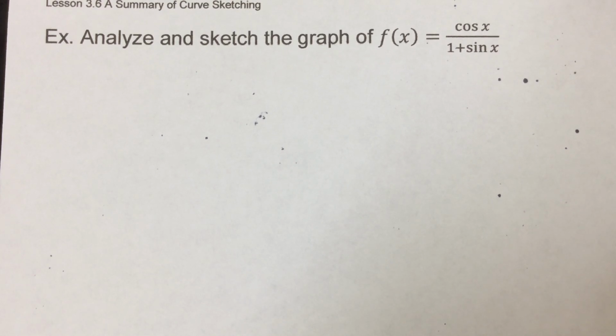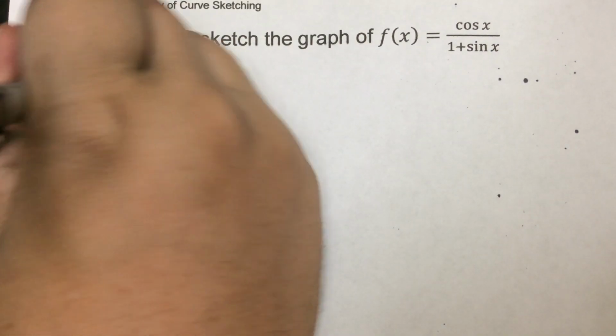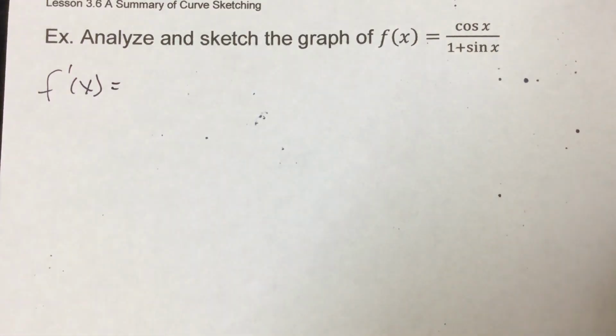All right, last one. So, working with trig functions here. So, as far as derivatives go, at least it's sine and cosine.